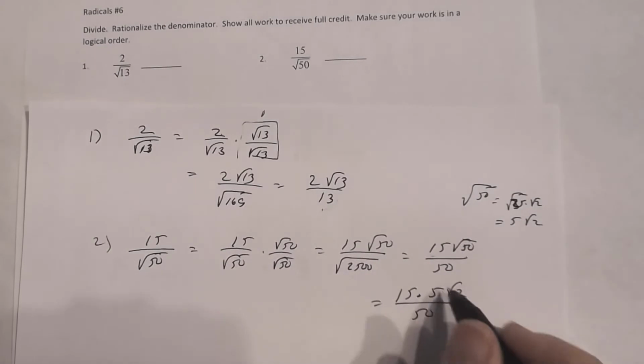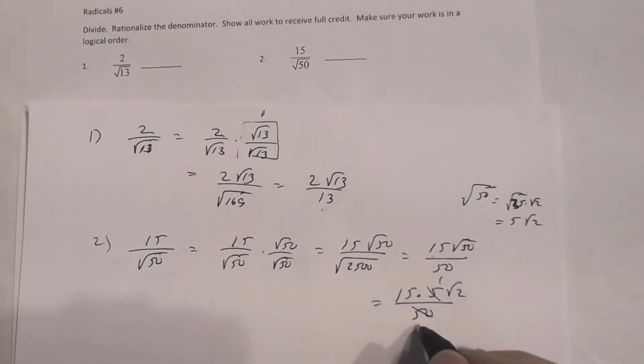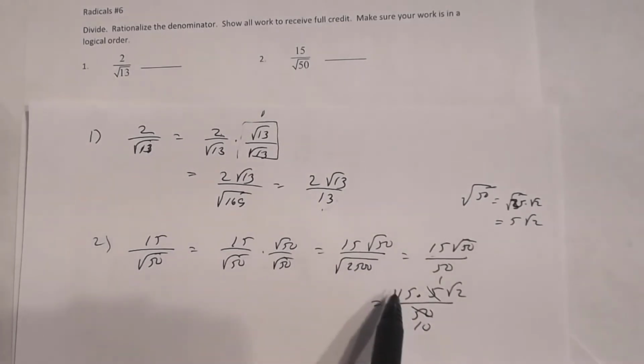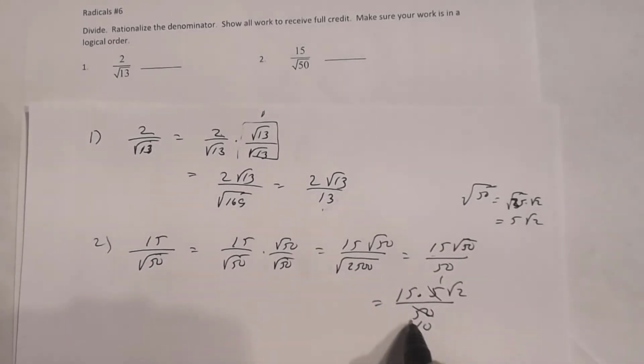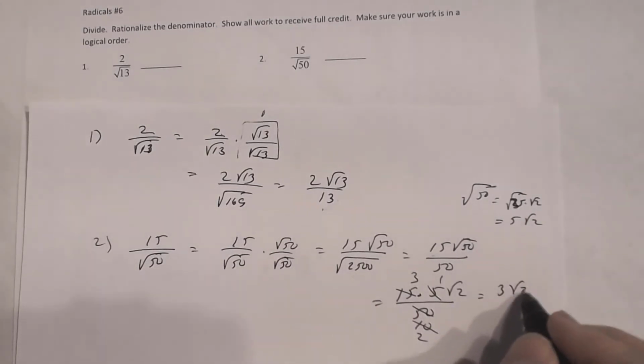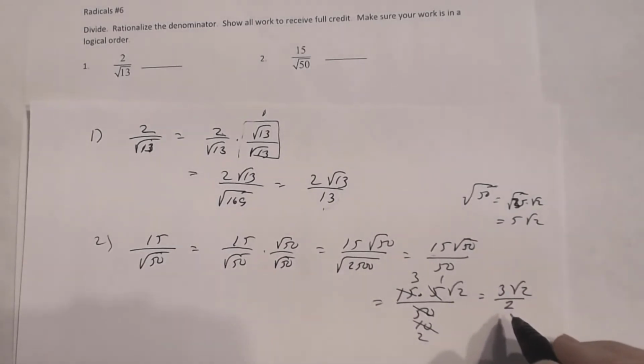And now let's reduce. 5 will go into 5 one time. 5 goes into 50 10 times, right? And I can still reduce the 15/10. They're both divisible by 5, so it'll be 3 over 2. And so then I get 3 times 1 times the square root of 2 divided by 2. So 3 square root of 2 divided by 2. All right, so that's the answer to number 2.